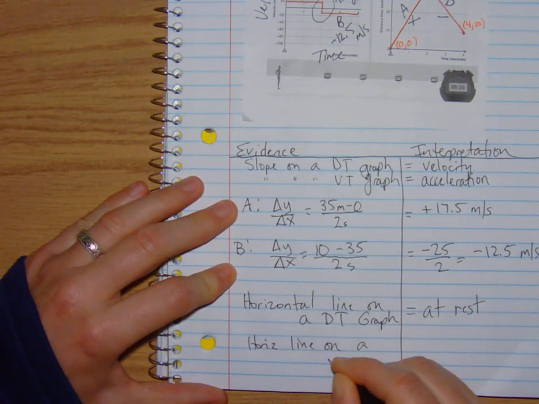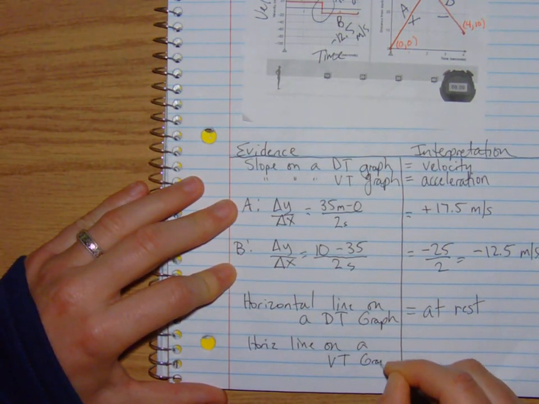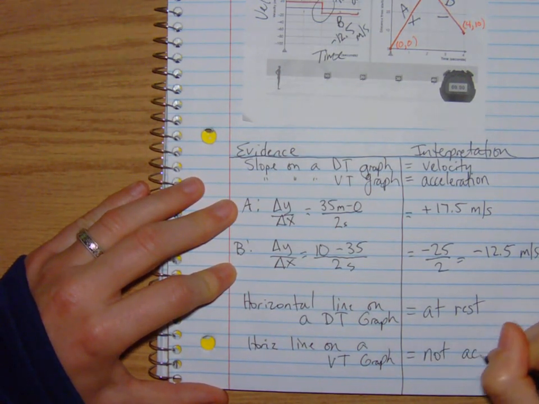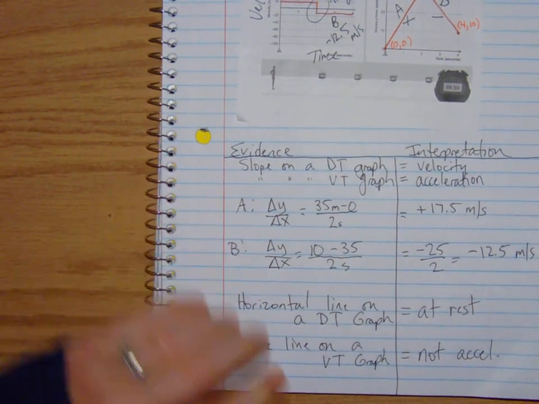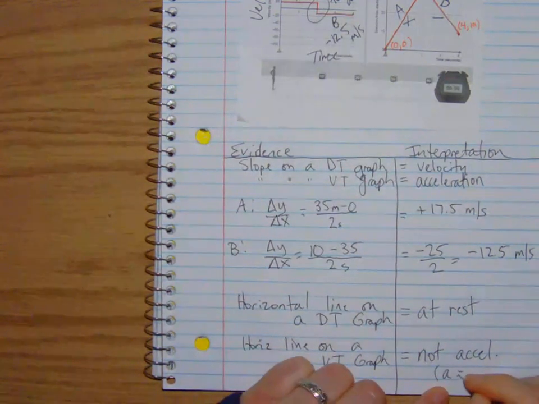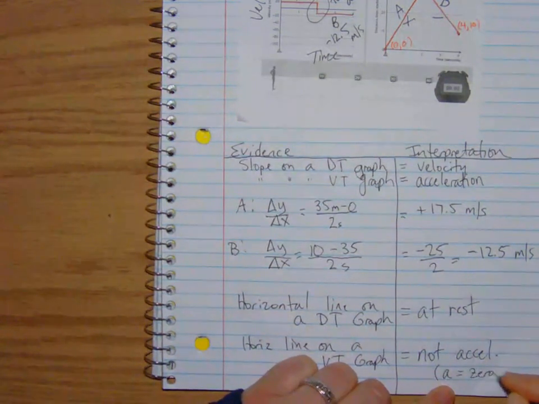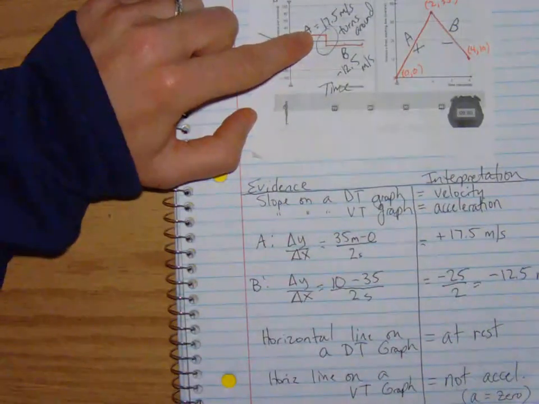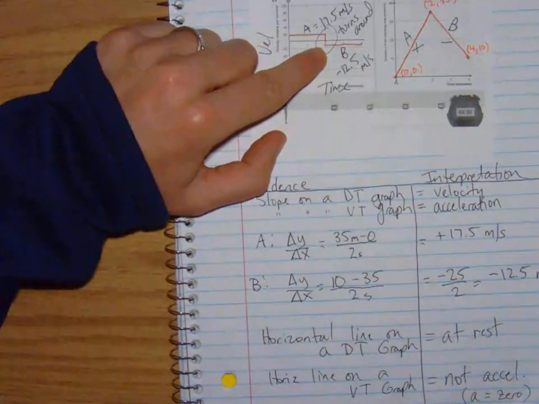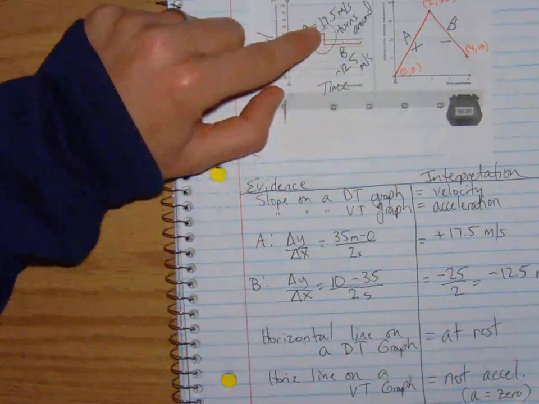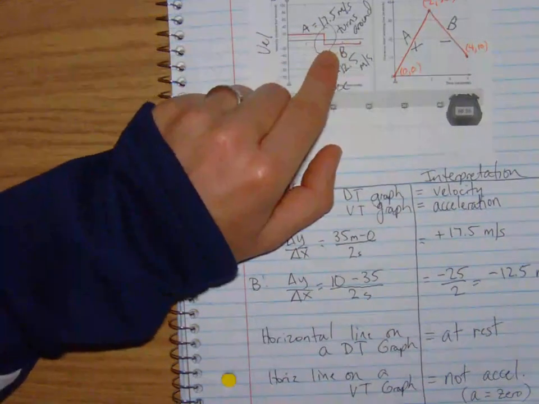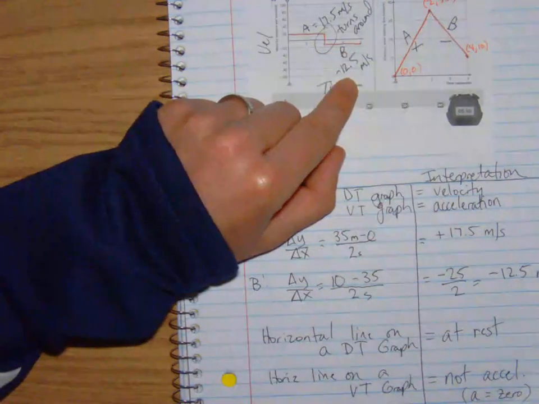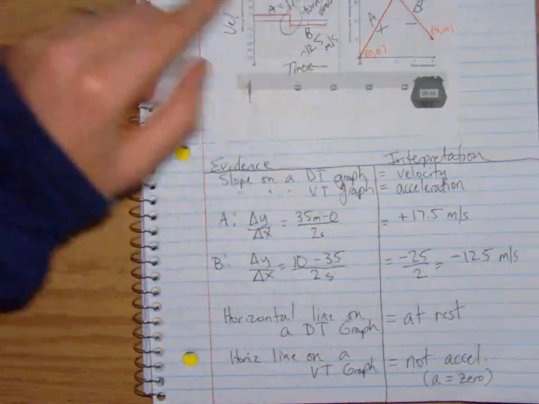On a velocity time graph, a horizontal line is different. That means they are not accelerating. So acceleration would equal 0. Same speed, straight line, not accelerating. Technically they are accelerating here because they're turning, so that's why it's not horizontal anymore. And then a horizontal line going a constant 12.5 meters per second to the left.